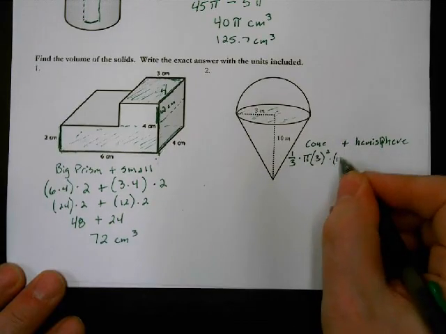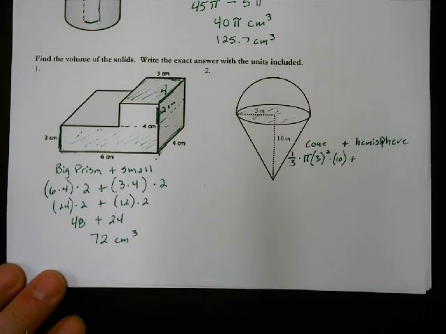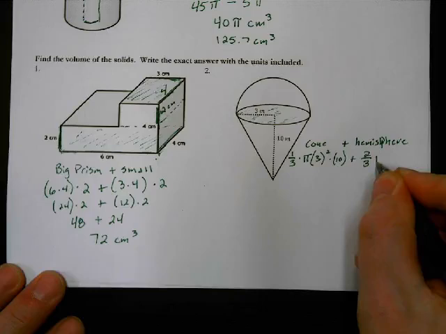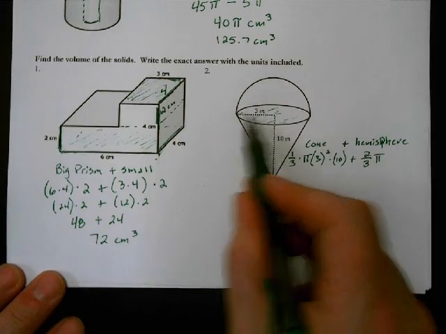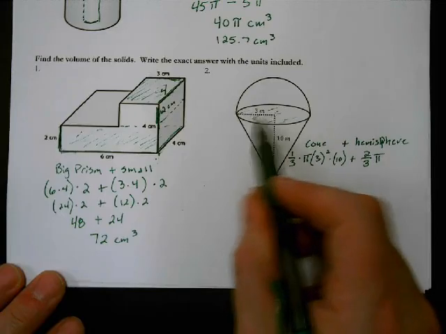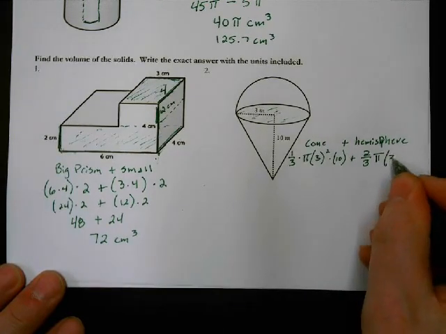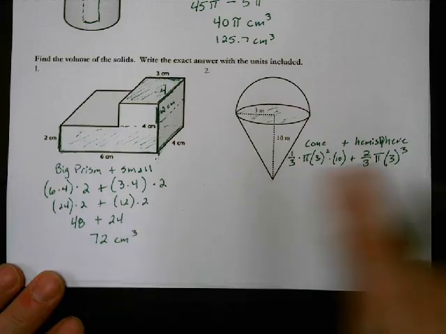The hemisphere. Hemisphere is half of a sphere, so this is going to be 2/3 pi r to the 3rd power. Well, the r is the same radius that we had for the cone, so it's going to be 3 to the 3rd power. Because remember, in spheres and hemispheres, we do the radius to the 3rd power.